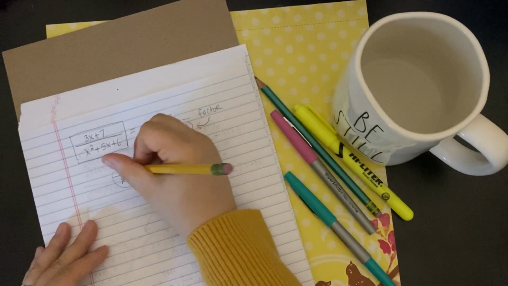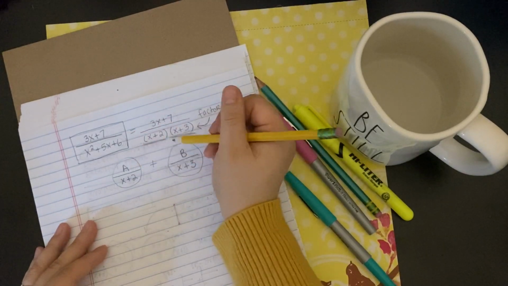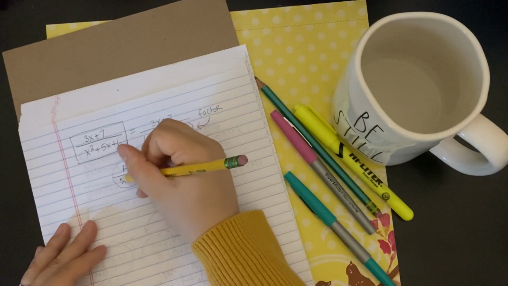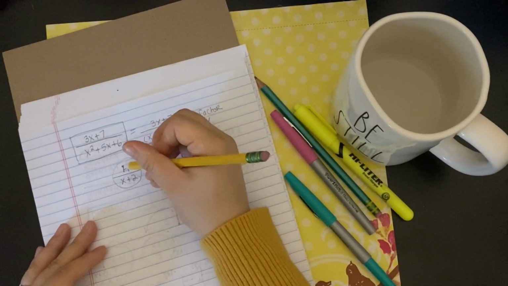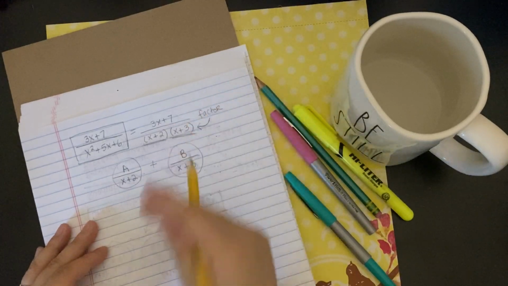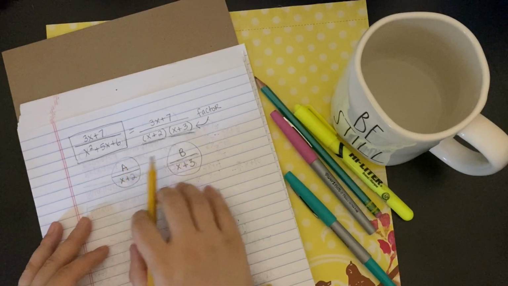These are the variables that we're actually going to solve for, and they are placeholders for numbers. Whenever it's just a linear factor, you just put a constant A and a constant B. Our goal is to determine what the values of A and B are.